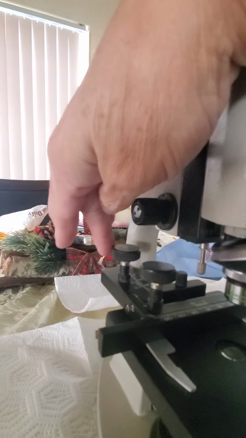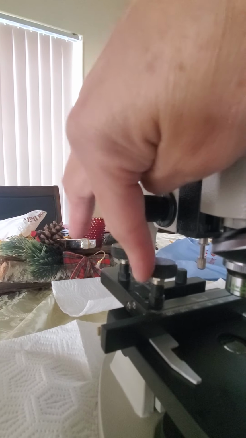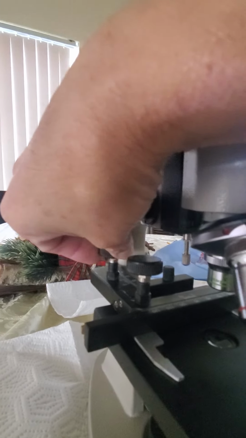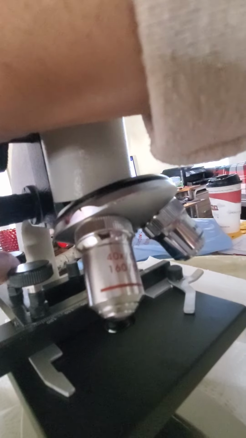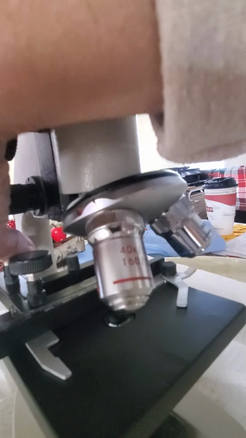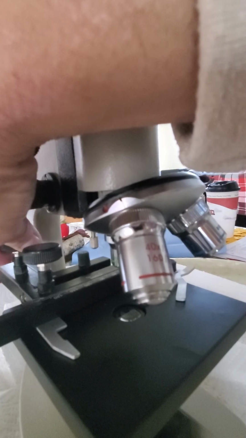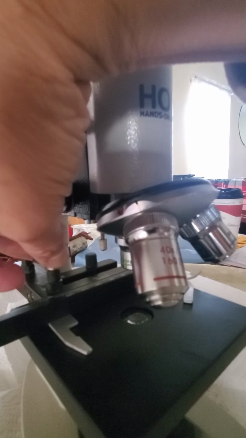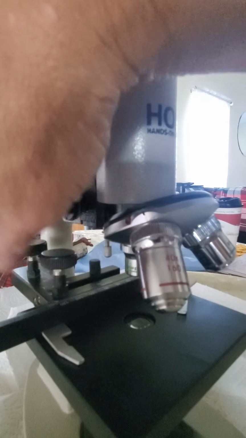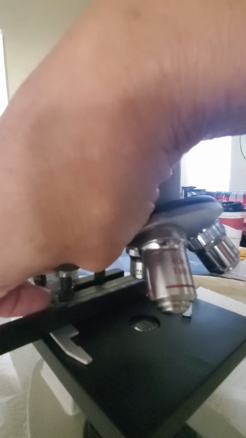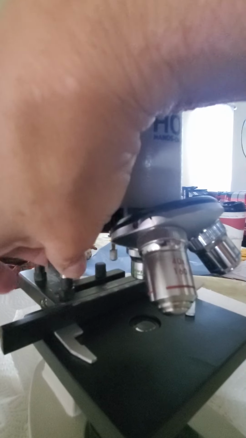To the side, you can appreciate 2 knobs, the one in the back and the one in the front. The one in the back makes the clips go forward, so they come close to you, or go backwards. Now if you need to move to the left or to the right, you use the knob in the front. That moves your specimen side to side.